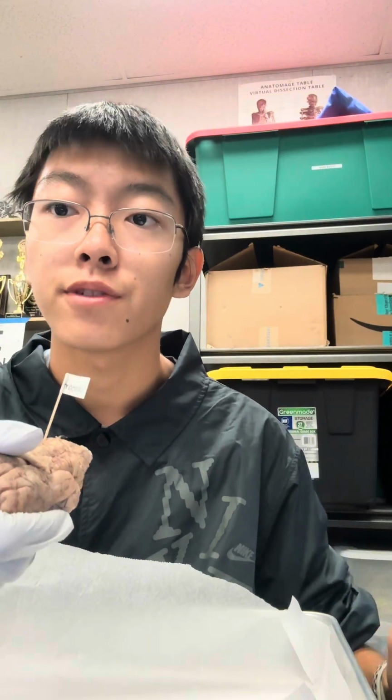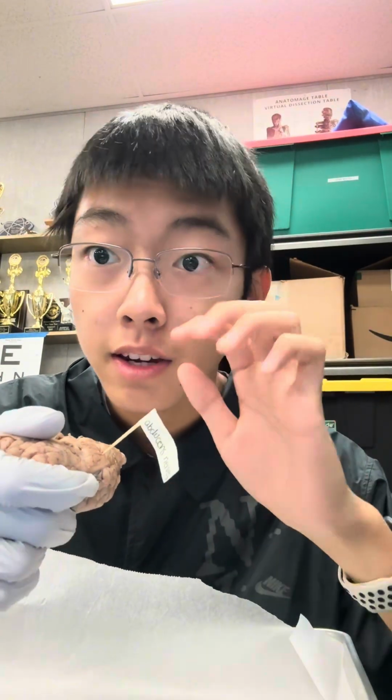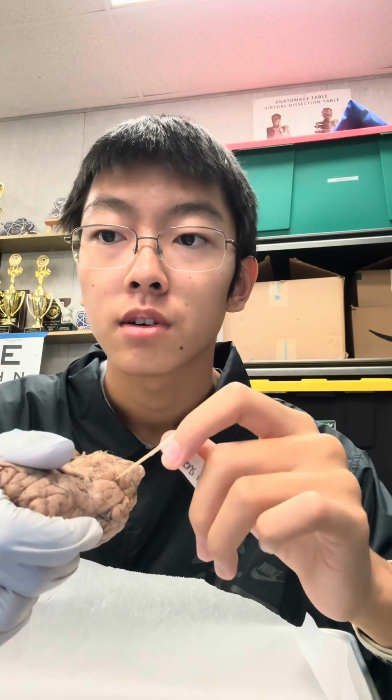And then the trigeminal nerve. It provides sensation to the face. It originates from the brainstem, specifically the pons, with its sensory roots emerging there. Here is the abducens nerve. It controls the movement of the eye by innervating the lateral rectus muscle. The abducens nerve's origin is in the brainstem, specifically the pontine tegmentum, within the pons, beneath the floor of the fourth ventricle.